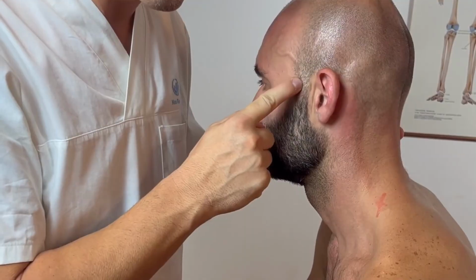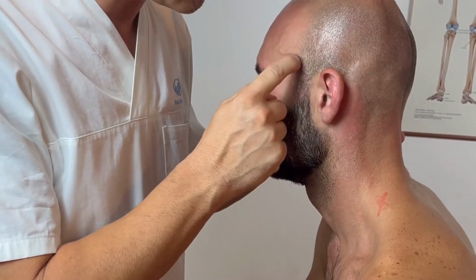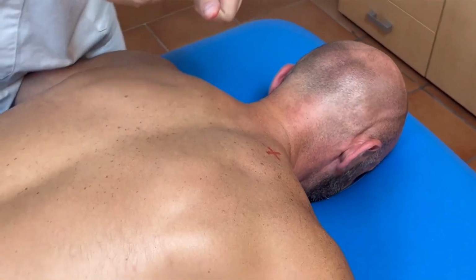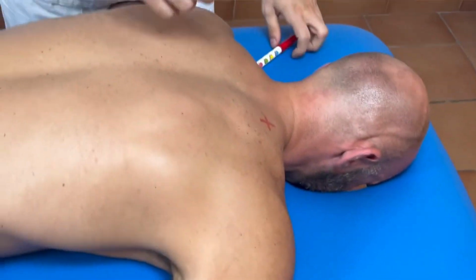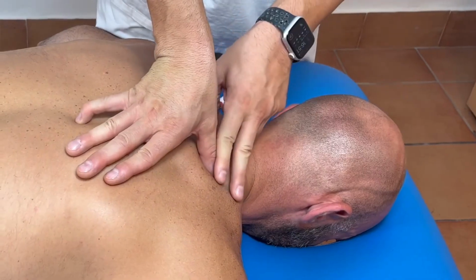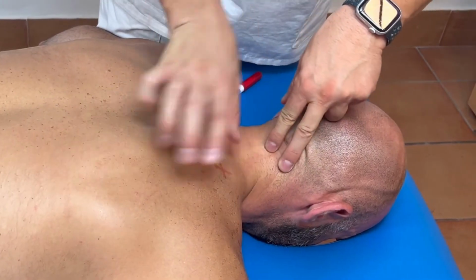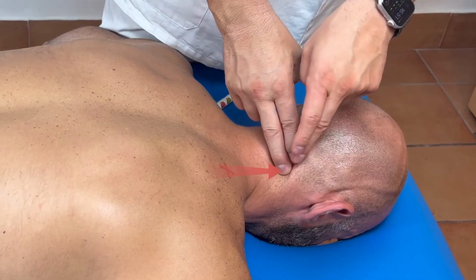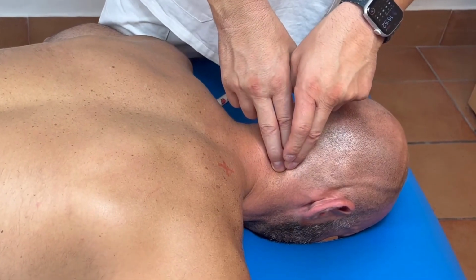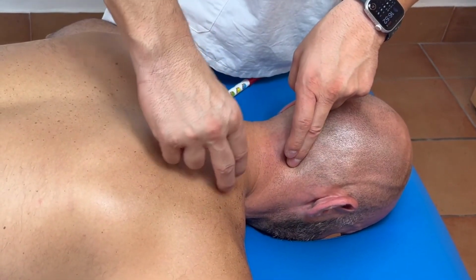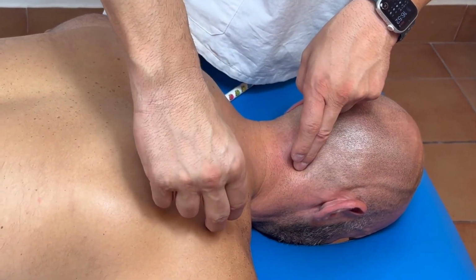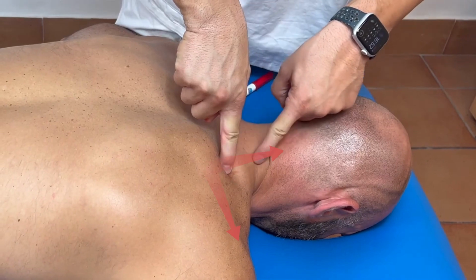Another trigger point can be found with the patient in a prone position in this area. Stimulating this trigger point can generate an upward radiation in the homolateral area to this point, and it can also descend to the scapular spine. Thus, this is the route. One part goes up while the other goes down to the side of the scapular spine.